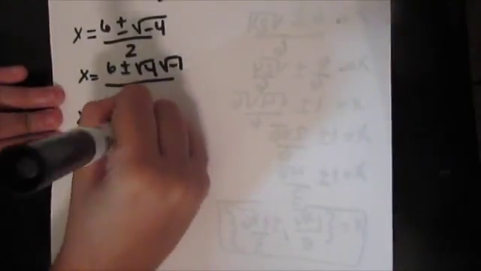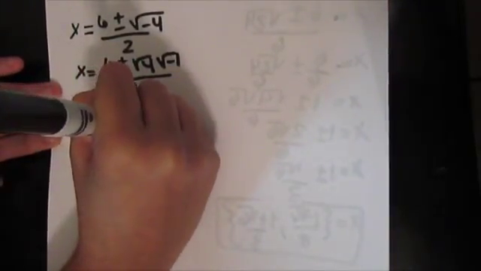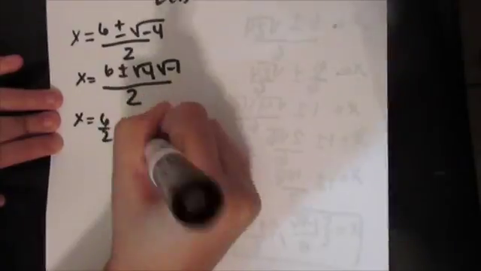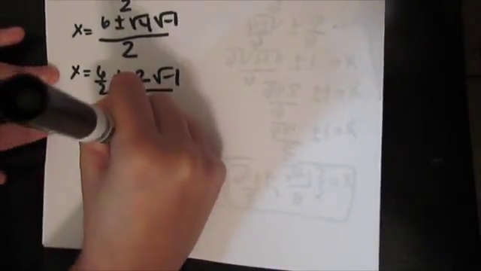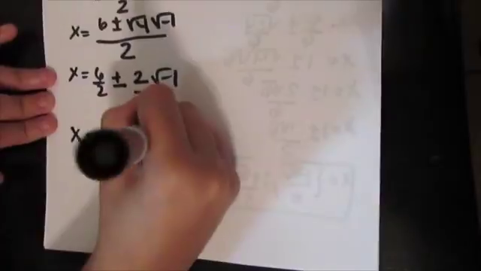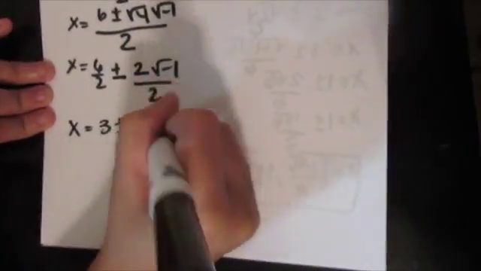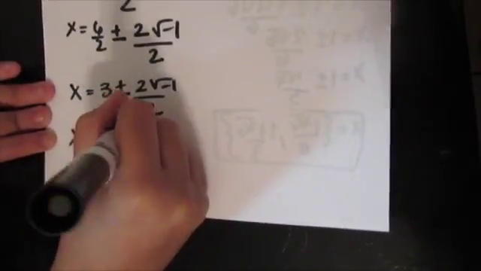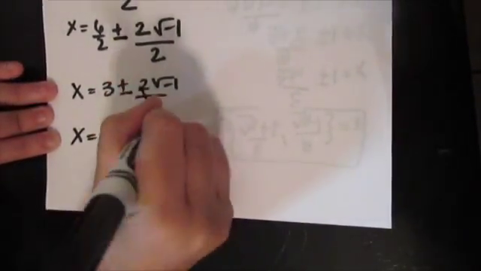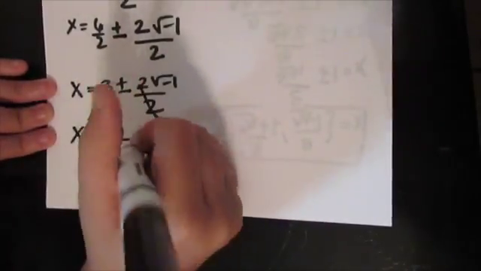So then x will equal 6 over 2 plus minus the radical of 4, which will be 2, over 2, and square root of negative 1. And then it will be x equals 3 plus minus 2 radical negative 1 over 2. Then x will equal 3 plus minus, 2 over 2 cancel out, and you'll have negative 1.